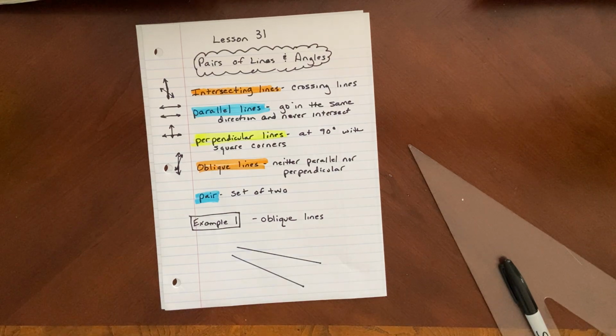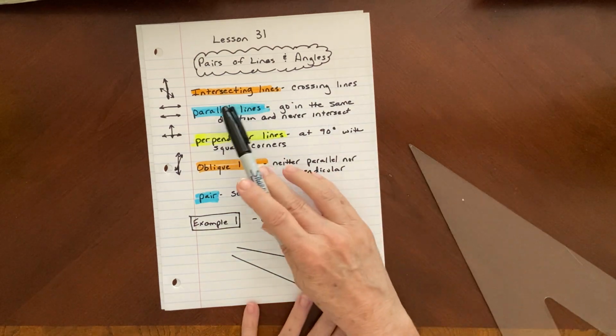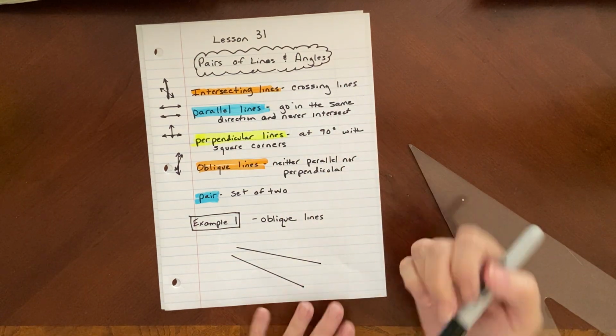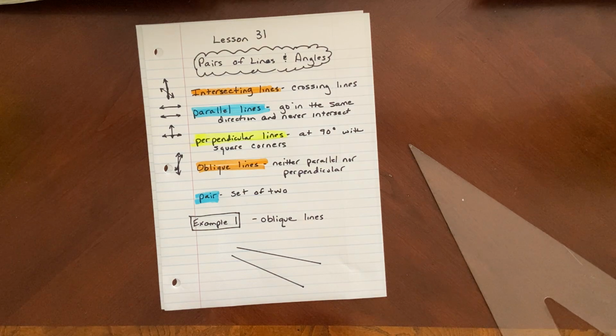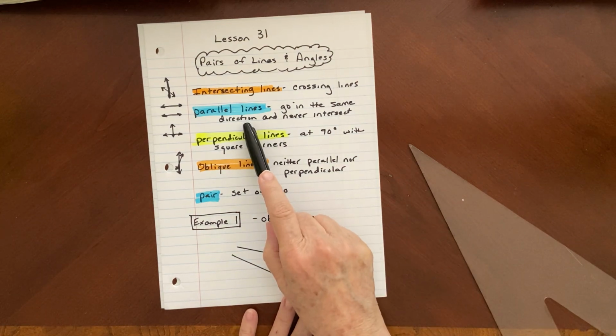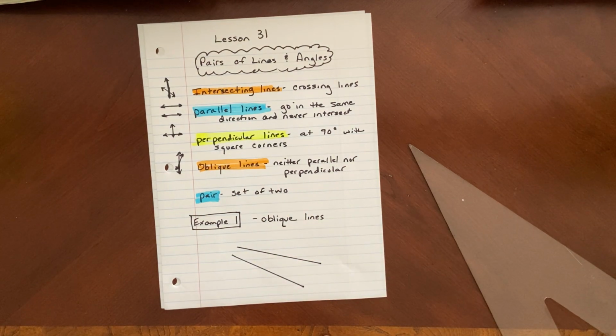Okay, lesson 31, pairs of lines and angles. So we got a couple definitions. The vocabulary words are important in this one, so we thought we'd go over those first. Intersecting lines are lines that cross, so they intersect, run into each other. Parallel lines go in the same direction and never intersect.